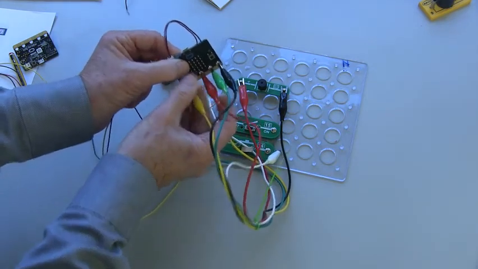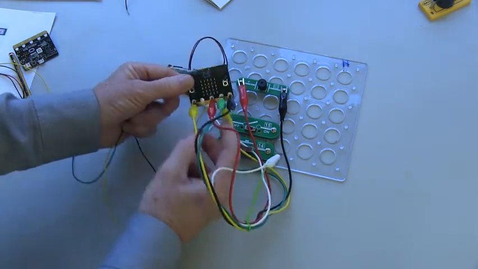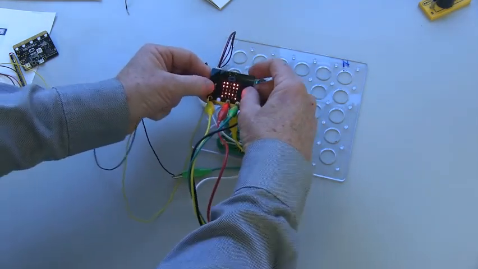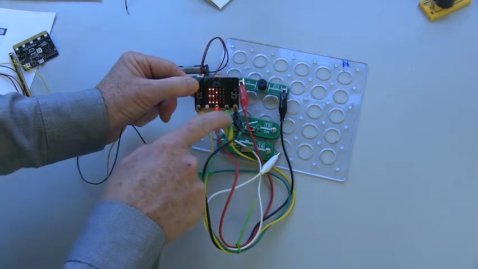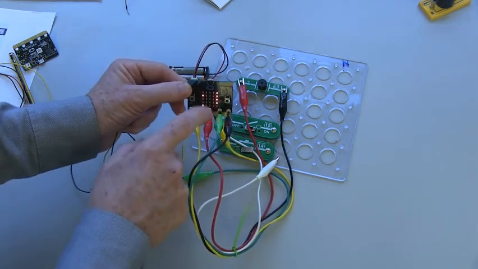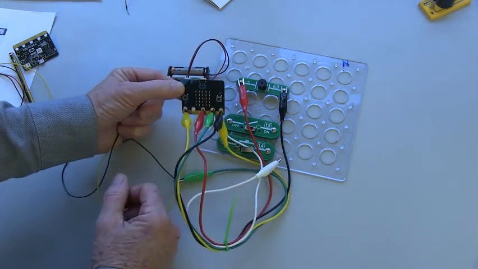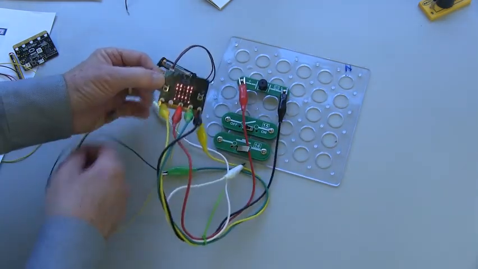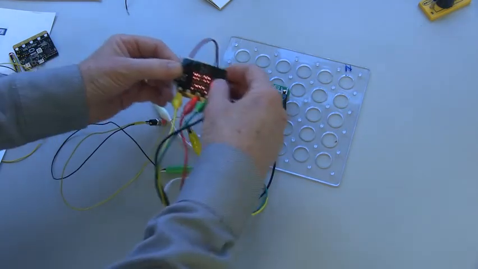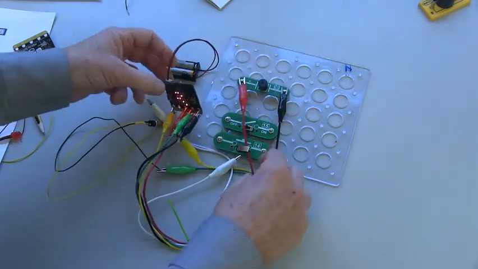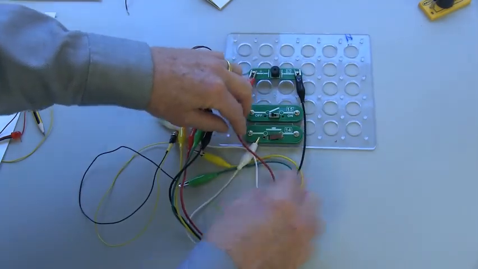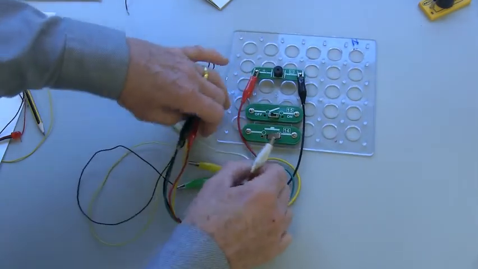Yellow and green are for input, and red and black are for output. And you can use any component, really, with a microbit that will work with 3 volts.